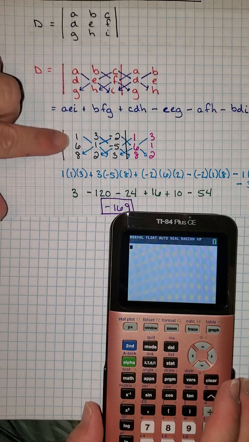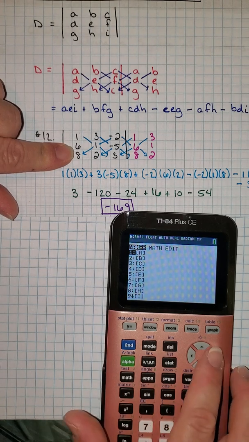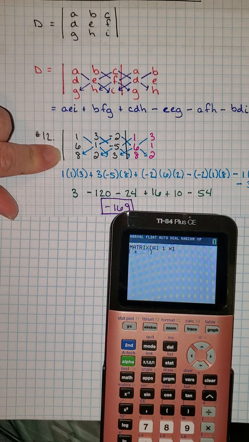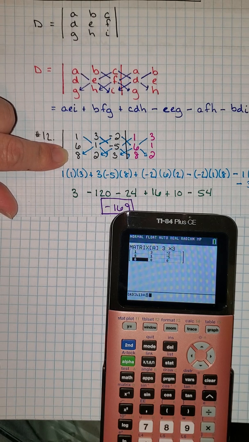and we put the original matrix into our calculator. So second matrix, we're going to edit. This is a 3 by 3 matrix. I have 1, 3, negative 2, 6, 1, negative 5, and 8, 2, 3.